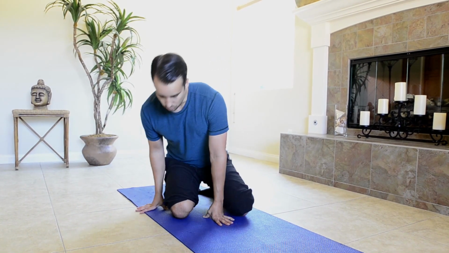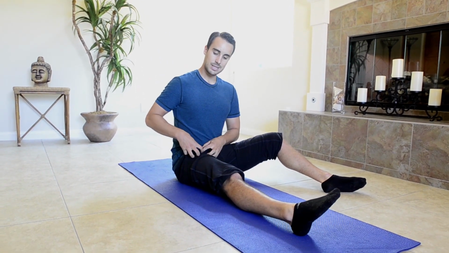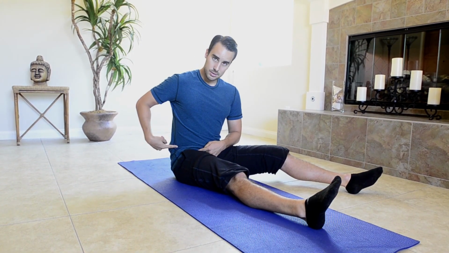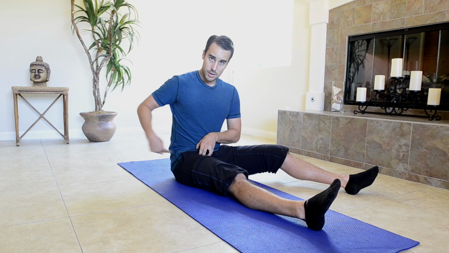So here's the basic principle. Whenever a joint in your body, your hip or your knee or your ankle or your shoulder or anything, doesn't have enough range of motion, the joint either above it or below it compensates and moves more than it should. So not moving enough makes another joint move more than it should. That's, in a nutshell, why your SI joint gets flared up.